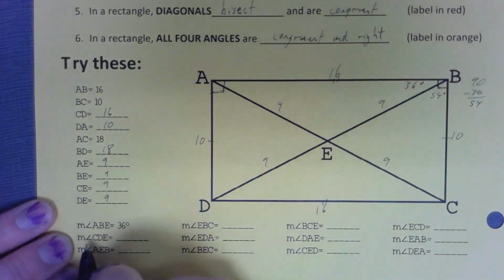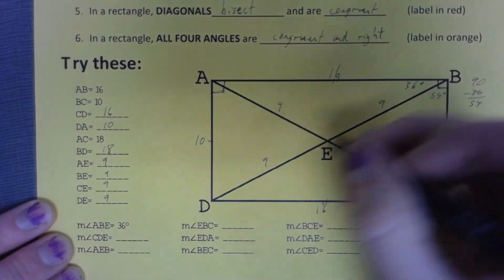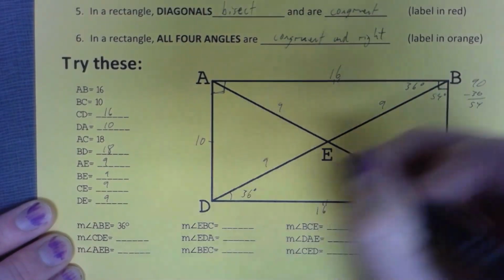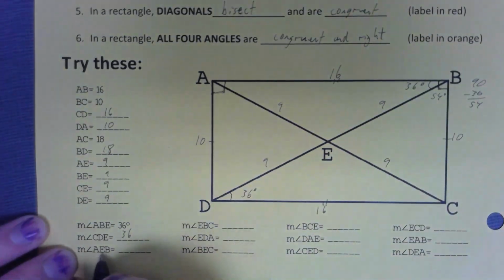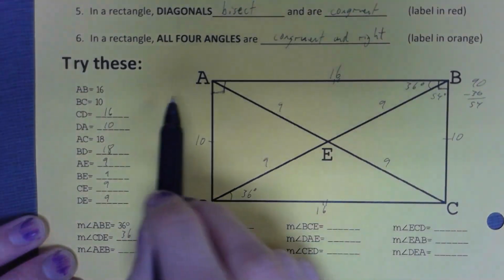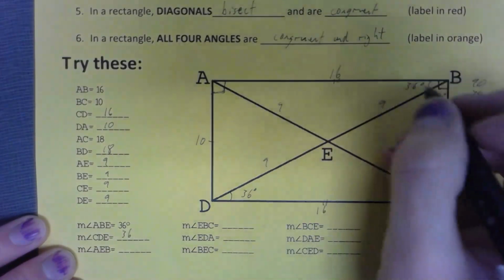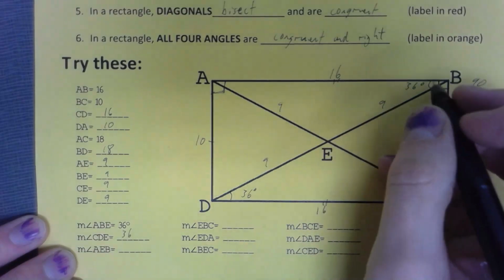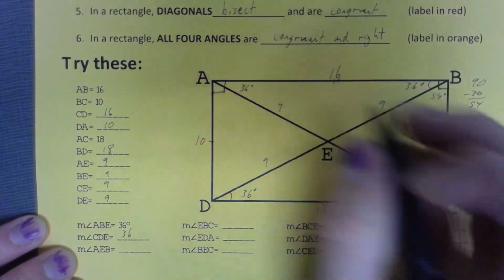So when we find CDE, CDE, that's this angle down here. It's the alternate interior angle to that one up there. So that's also 36. AEB, this middle angle here, well, if that's 36 and these are congruent, then the base angles on that triangle are congruent. This is also 36 degrees.